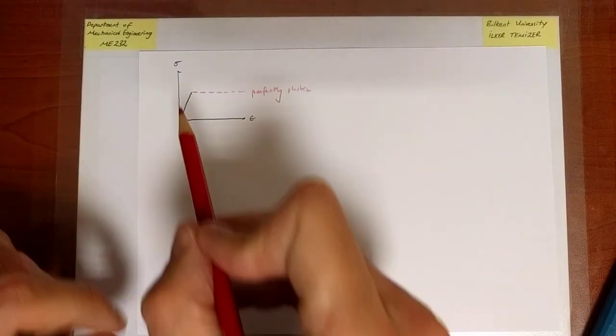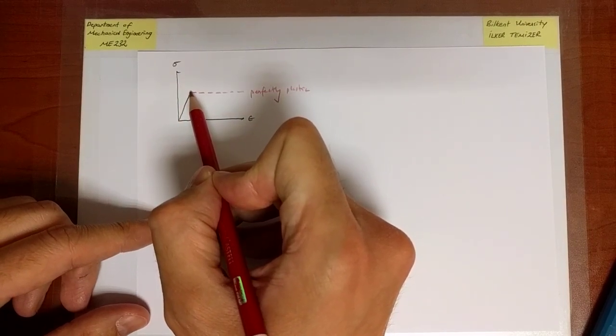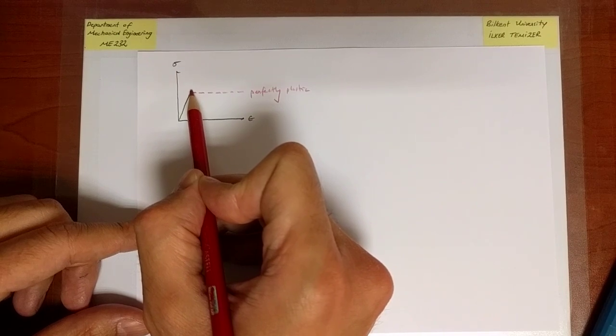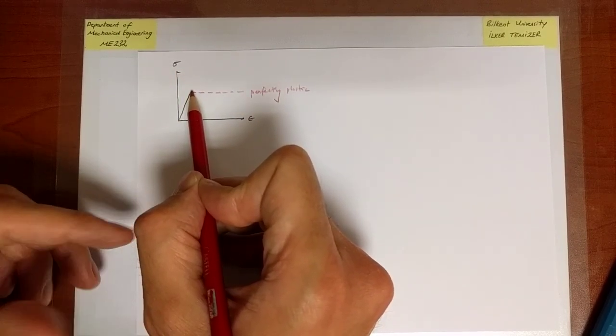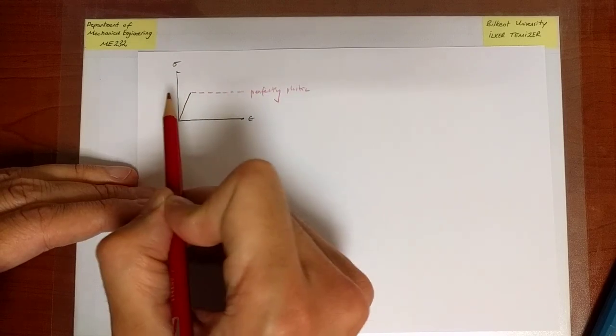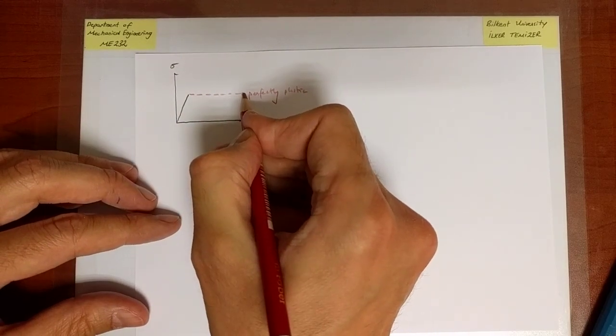So it's elastic and then perfectly plastic. Perfectly plastic in the sense that the stress does not increase further, it remains at a constant value, and that's what you observe all the way up to failure.